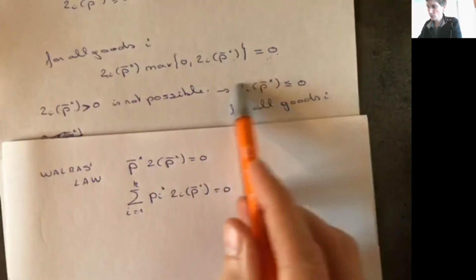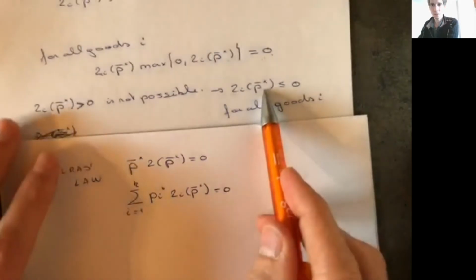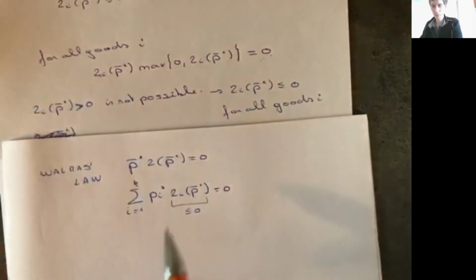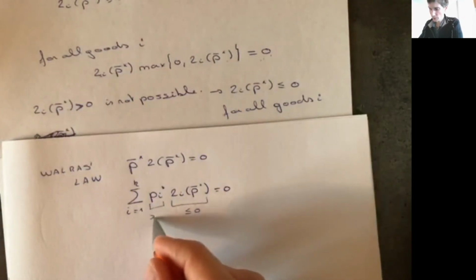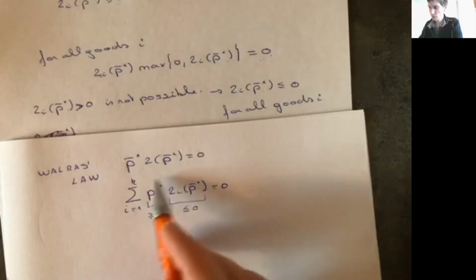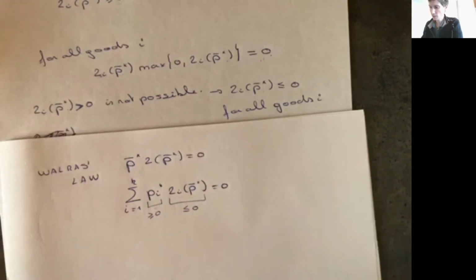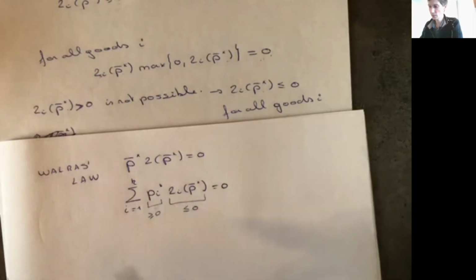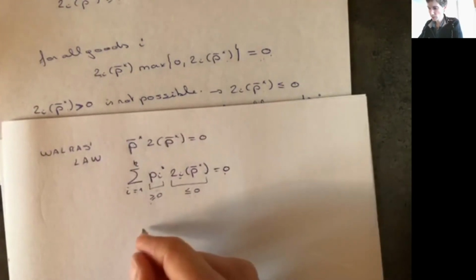I know that all the Z_i(P star) are less or equal to 0, and all the P_i's are greater or equal to 0. So this is a sum of non-positive numbers, but they have to sum to 0.